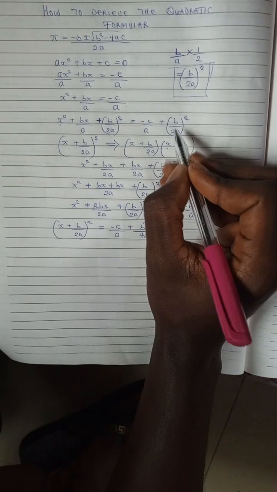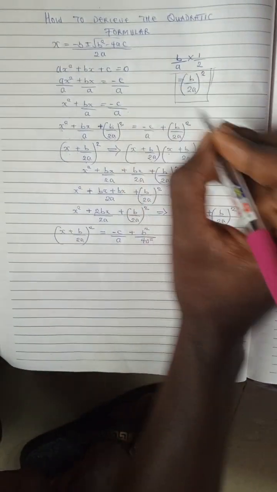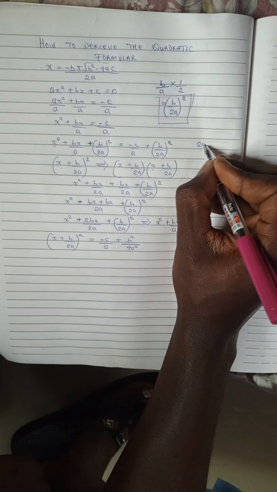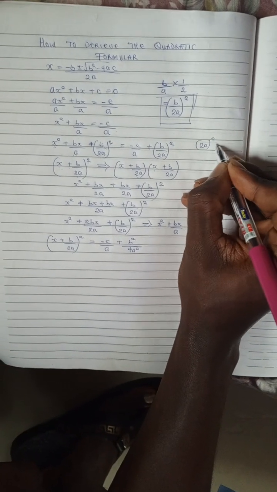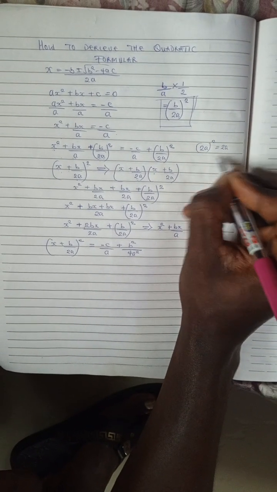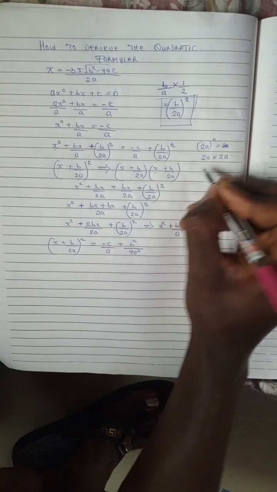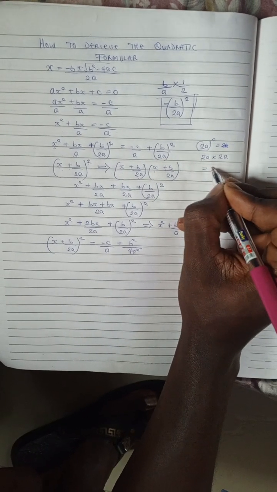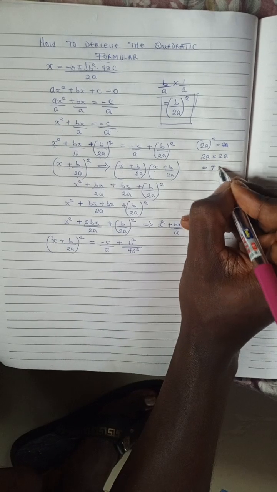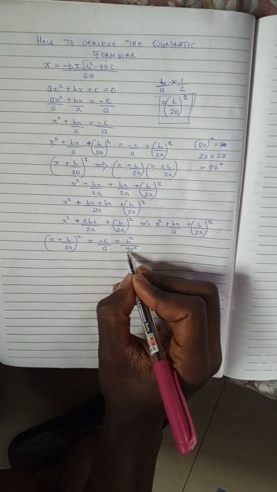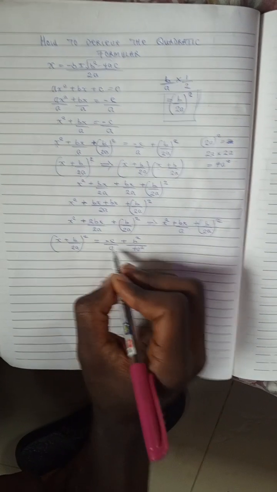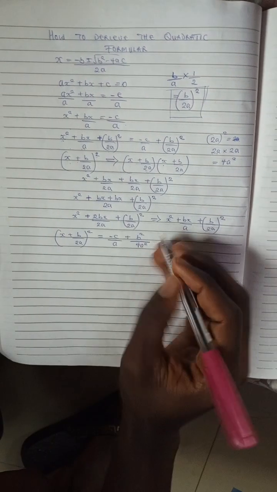How did I get 4a squared? 2a raised to power 2 means 2a times 2a. Now 2 times 2 is what? 4. Then a times a is what? A squared. So that was how we got 4a squared.